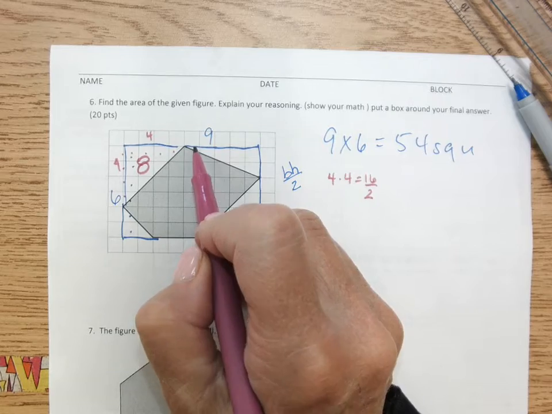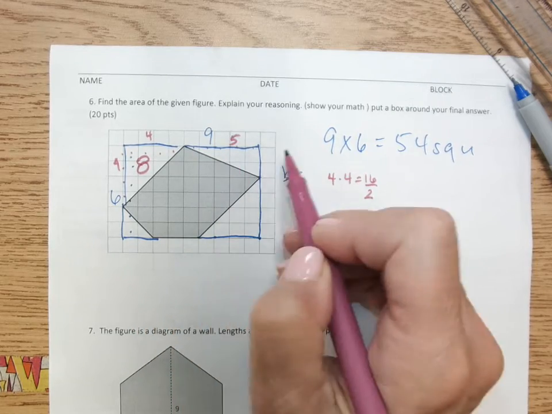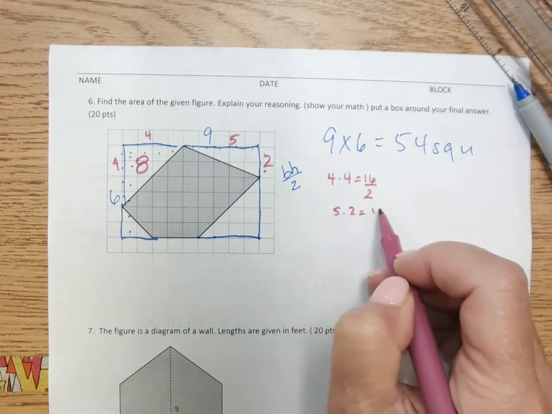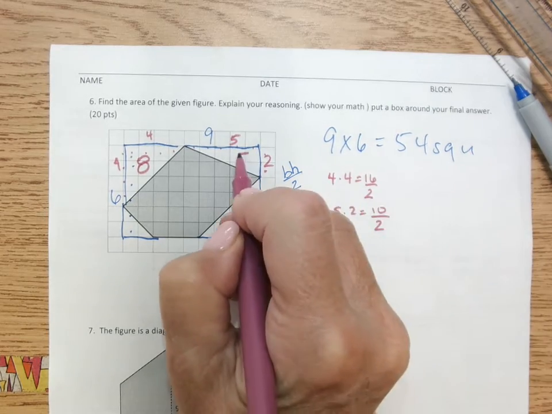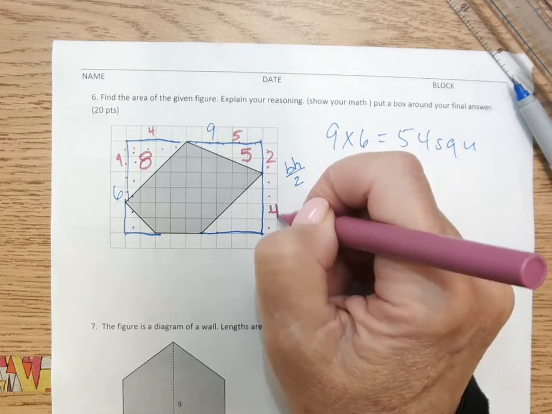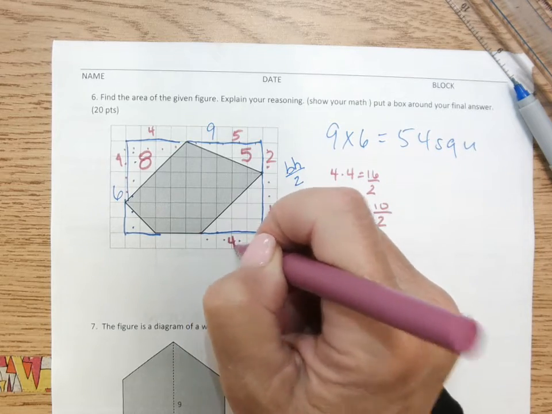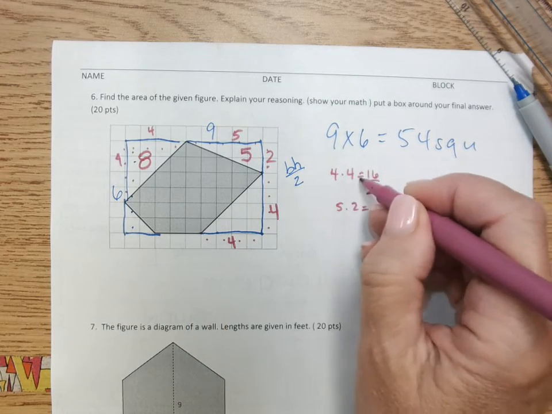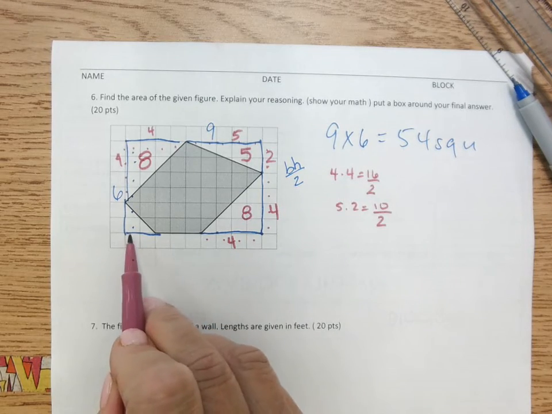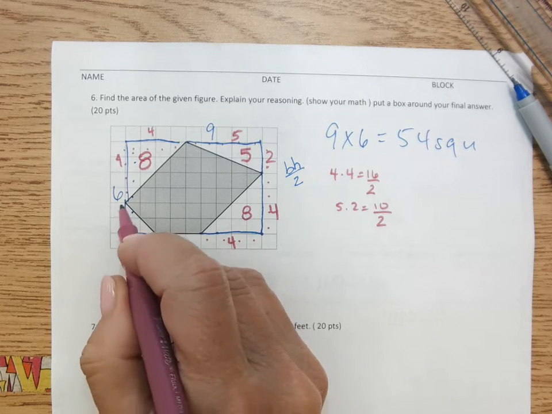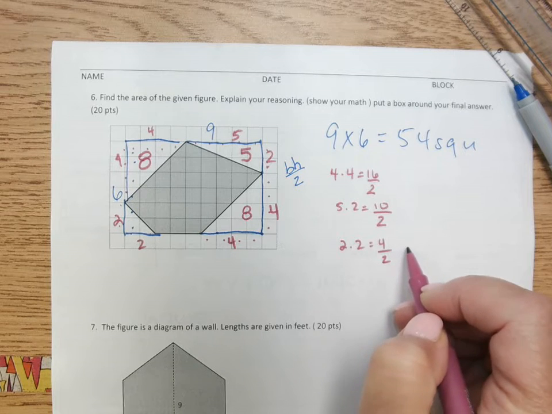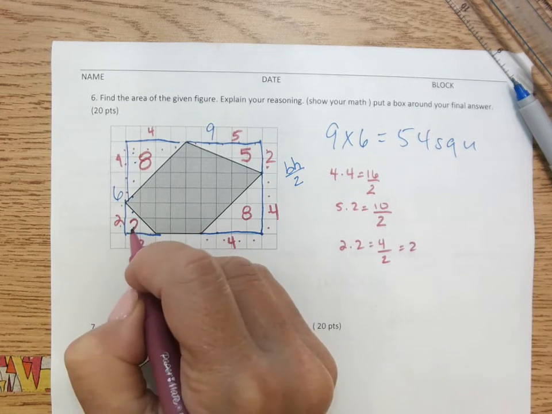Now I'm going to count here. 1, 2, 3, 4, 5. 1, 2. So 5 times 2 is 10, divided by 2 is 5. So this triangle has an area of 5. 1, 2, 3, 4. 1, 2, 3, 4. Same as this one. 4 times 4 is 16, divided by 2 is 8. And then down here, 1, 2, by 1, 2. 2 times 2 is 4, divided by 2 is 2. So the area of this is 2.